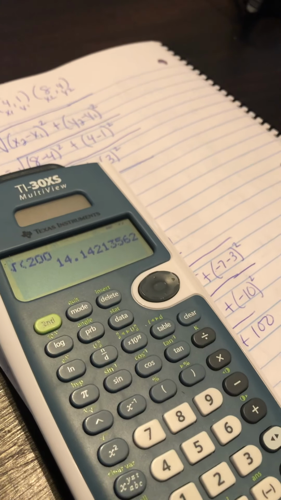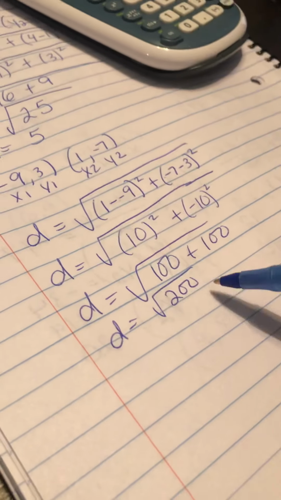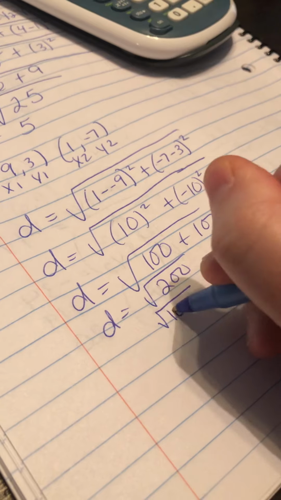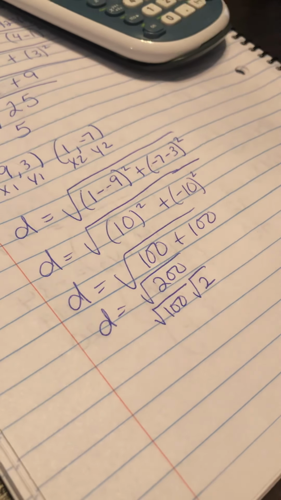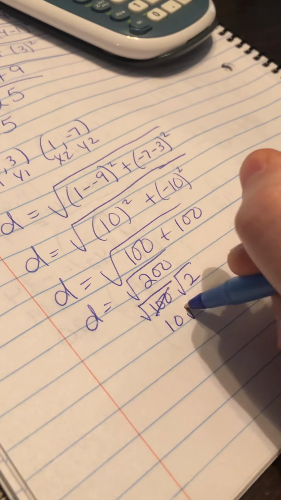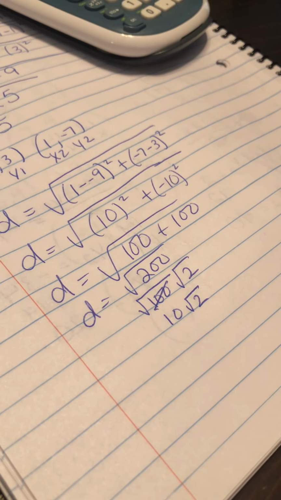Alright, so since you got a decimal, what you have to do is try to simplify the radical. So you have to think of two numbers that'll multiply to give 200, and one of them has to be a perfect square. Well, I know that 100 times 2 is 200. The square root of 100 is 10, and the radical 2 is left over. So this answer is 10 radical 2.